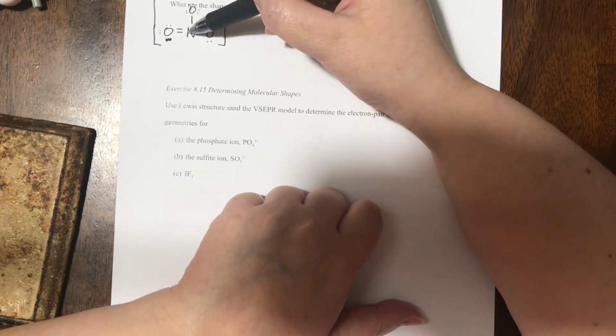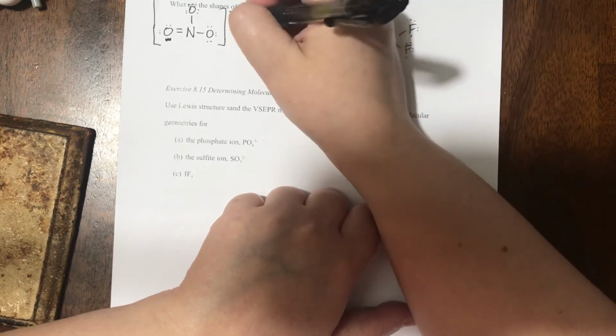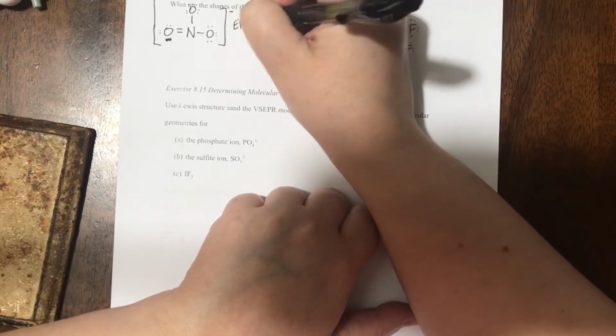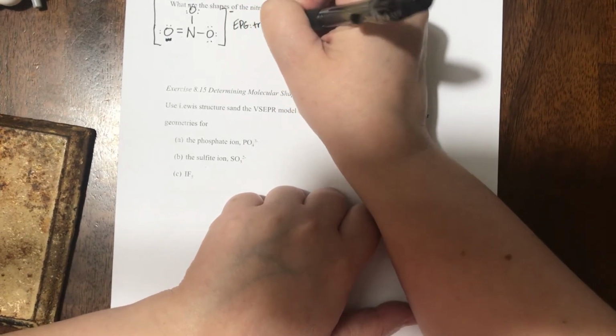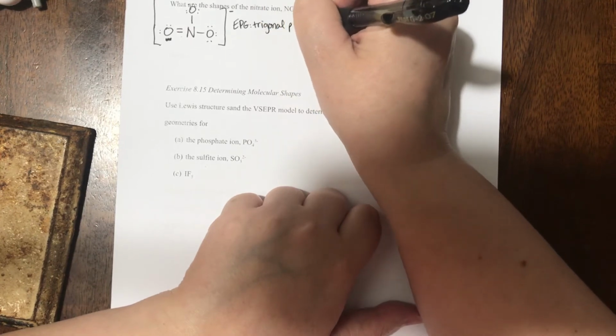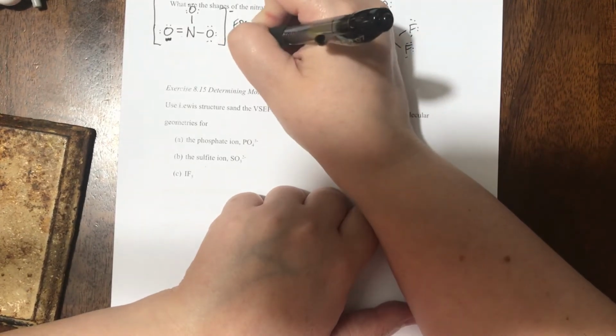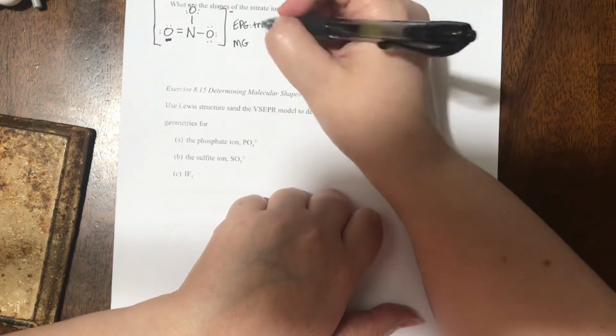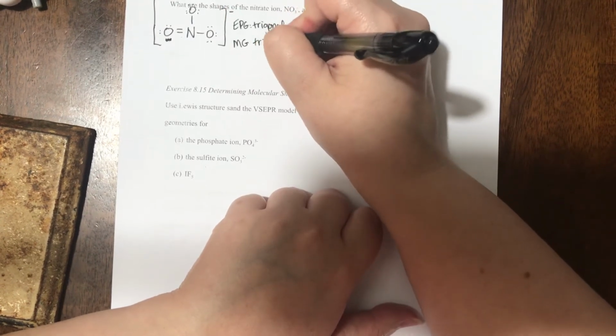So this is 1, 2, 3 domains. 3 domains for the EPG is trigonal planar. For the MG, since none of these on the central atom are lone pairs, you get the same thing. It's still trigonal planar.